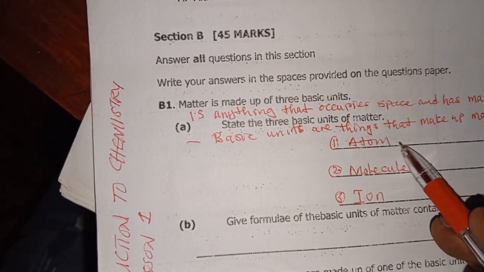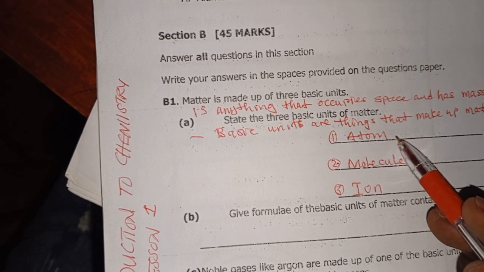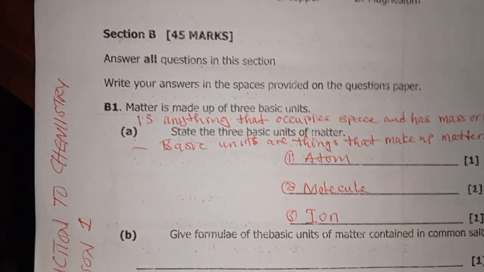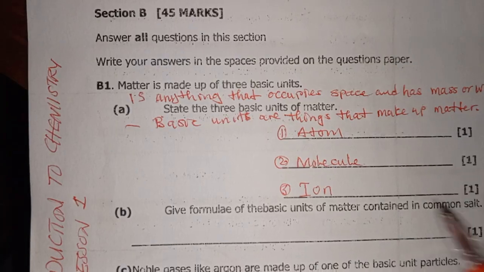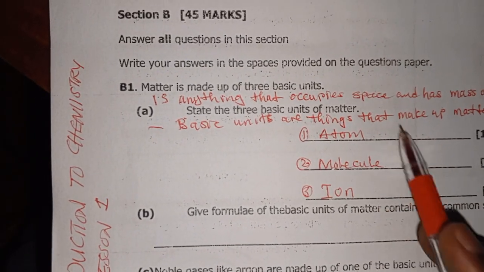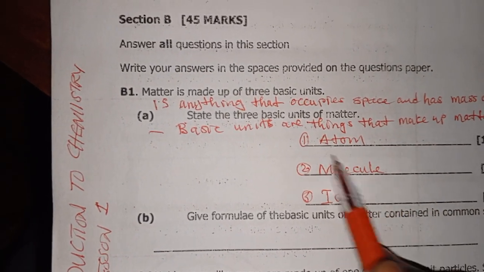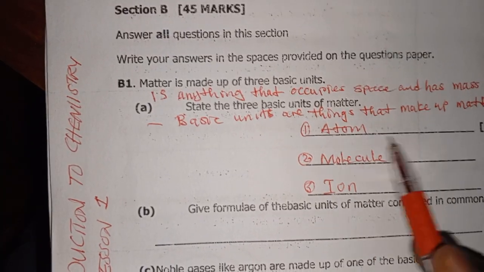Now, the definition for atom, one can say that an atom is the smallest particle of an element that can take part in a chemical reaction. So an atom is the smallest particle.